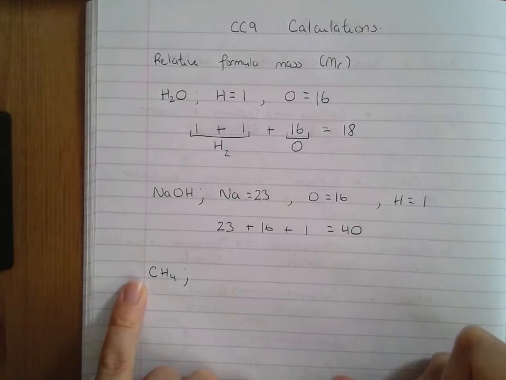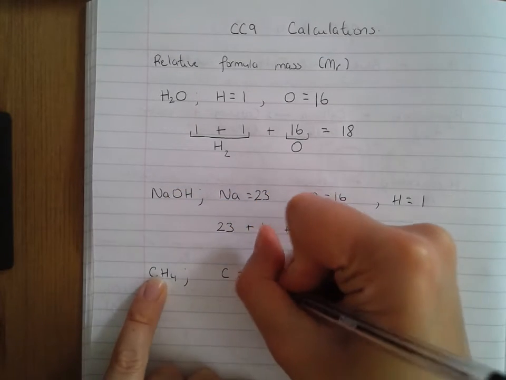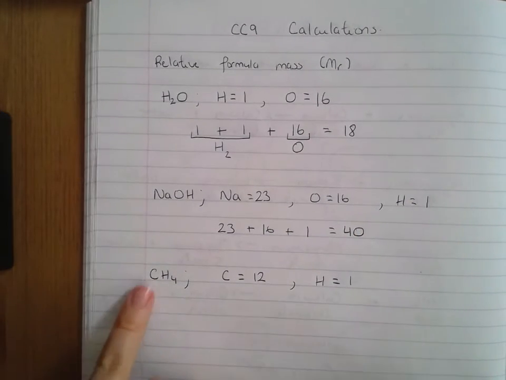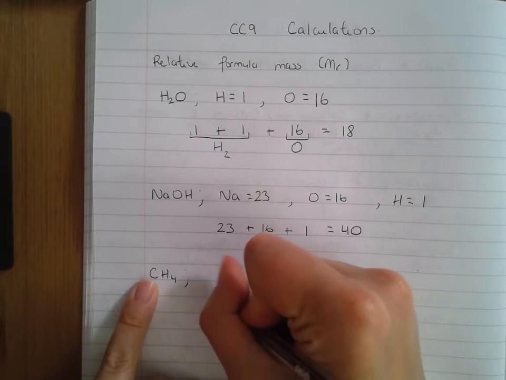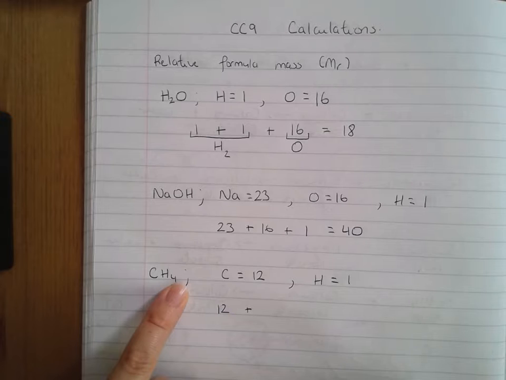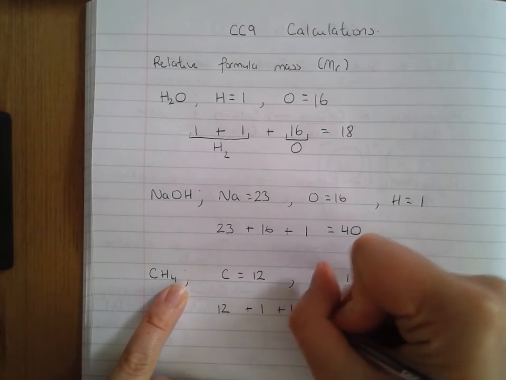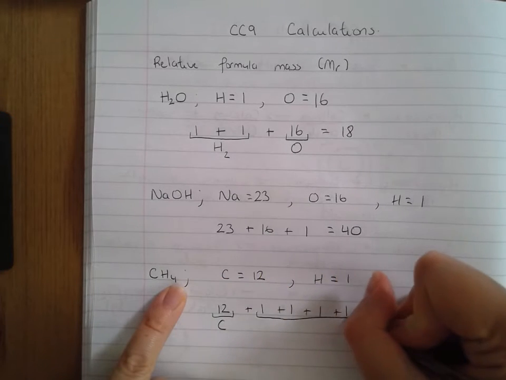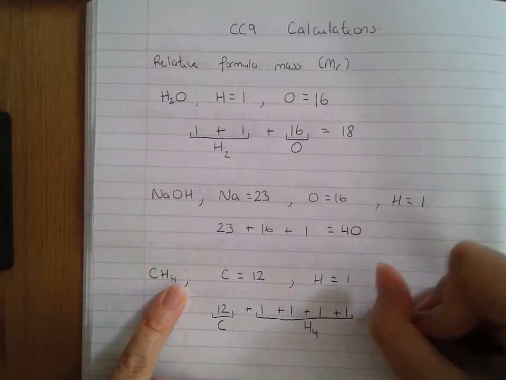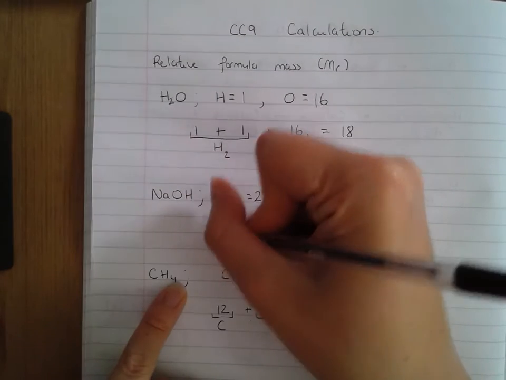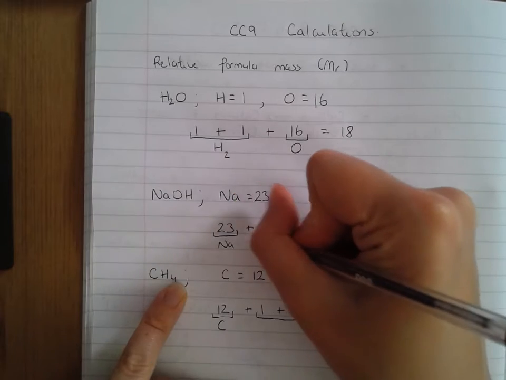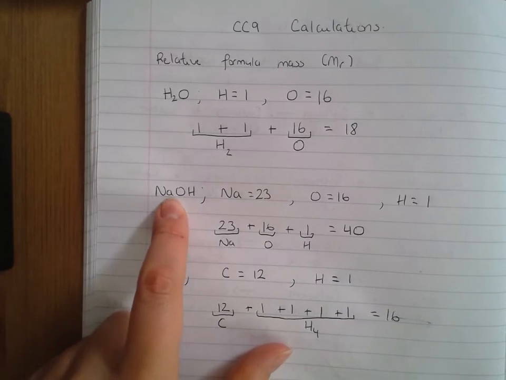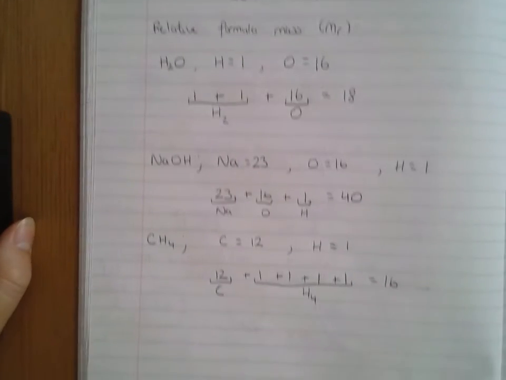If I wanted to do CH4, okay, the C stands for carbon. That's got a mass of 12. The H stands for hydrogen. It's got a mass of 1. In my formula, I've got 1 carbon, so I write down 12. But I have got 4 hydrogens. So it's going to be 1 plus 1 plus 1 plus 1. Okay, that is my C, and this is my H4. Gives me a total mass of 16. Sorry, up here. That's my sodium. That's my oxygen. That's my hydrogen. NaOH, the formula that I've been given. Here, CH4, which is the formula that I've been given.